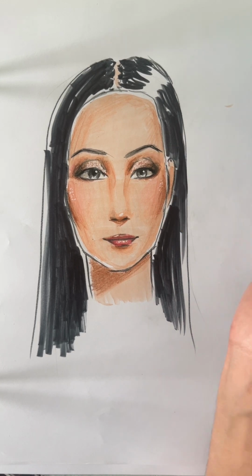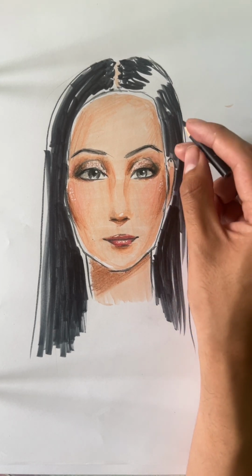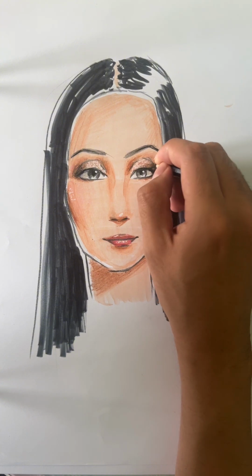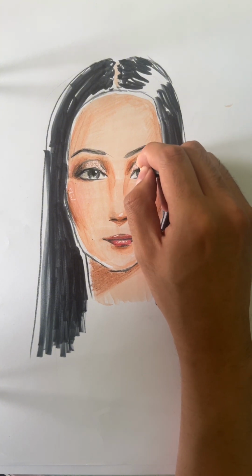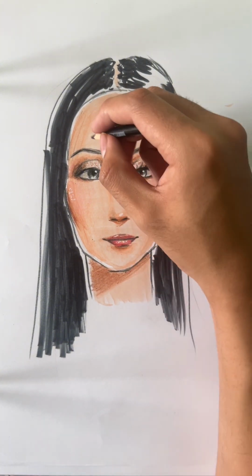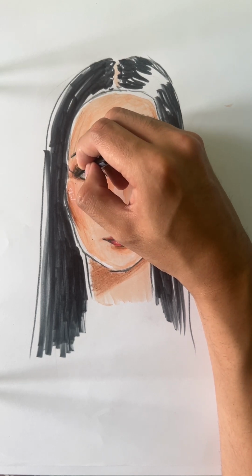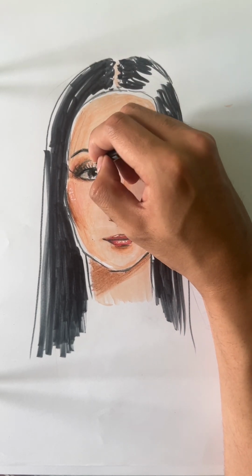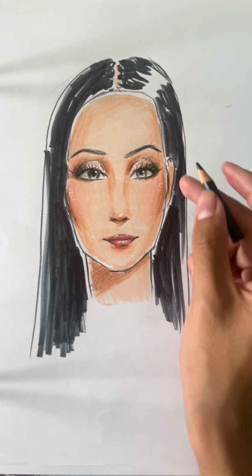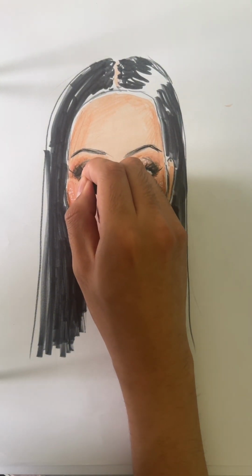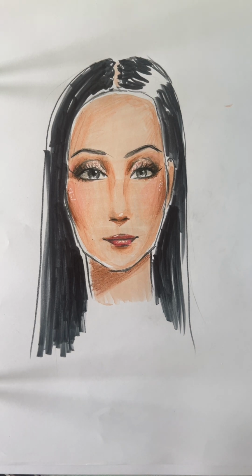Finally, you just want to look at it and see if there's anything you want to fix. Like right now, I want to give her some lashes that she's really known for. So I'm going to take my black pencil. And you can make them pretty dramatic and big, because remember, although this is a real person, this is a dramatic version of them. And lower lashes too. And it also adds more body.